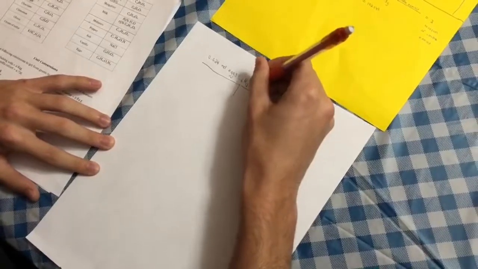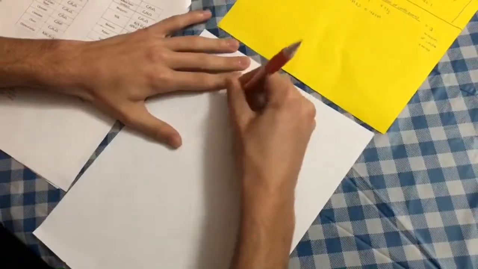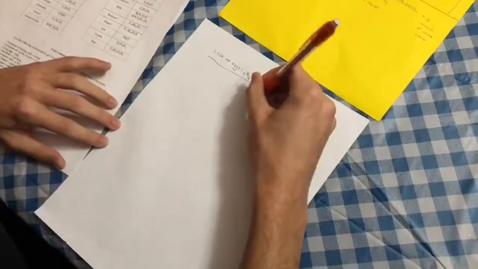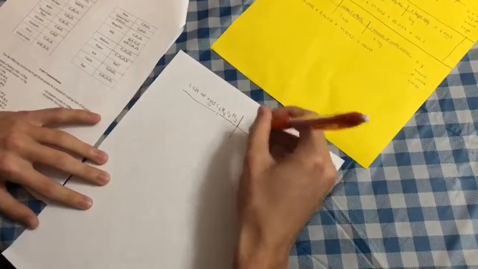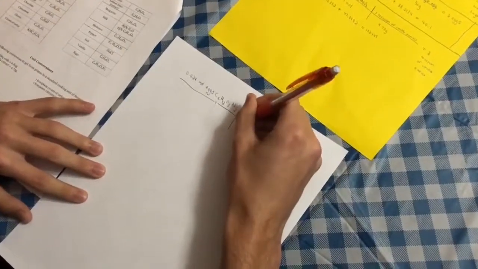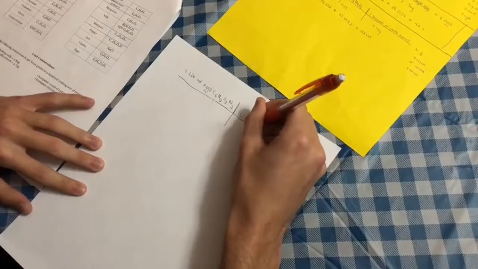C6H12O3 and N2. Okay, so we have to add all this together, and that will give us 160.1 grams.